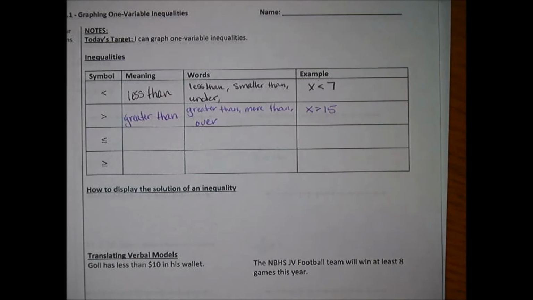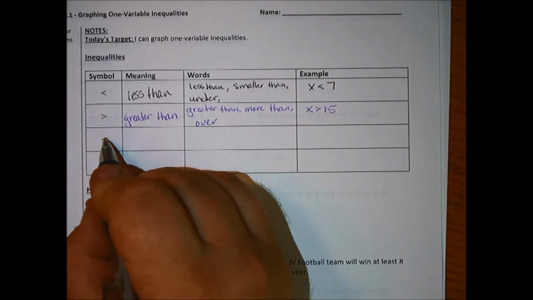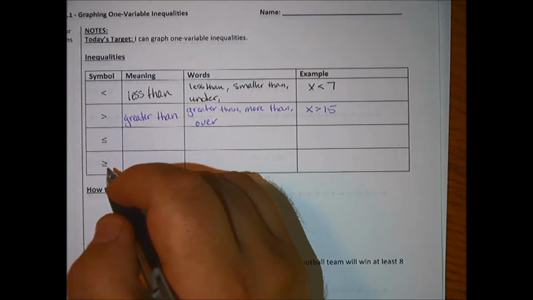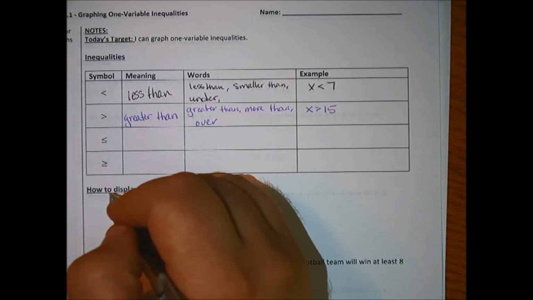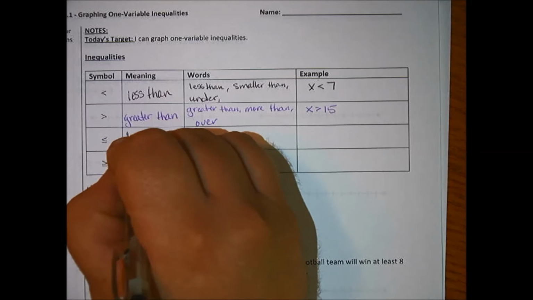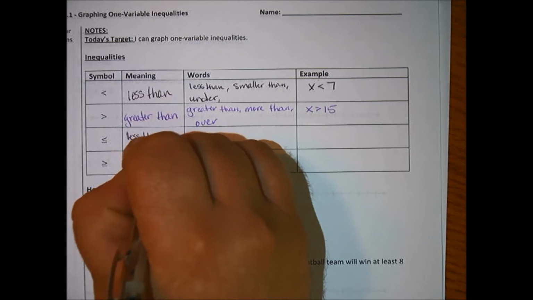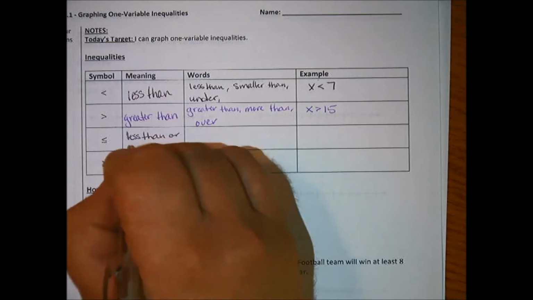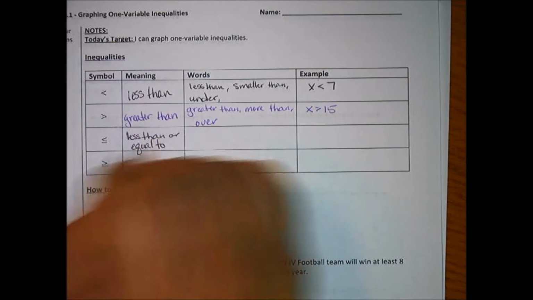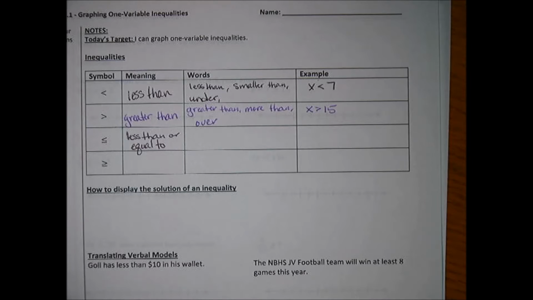The next one goes back pointing the other way, and it's got the little line under it. If you remember, the little line under it means or equal to, so it can be that number. So this is less than or equal to. That's probably the most common way to say it.